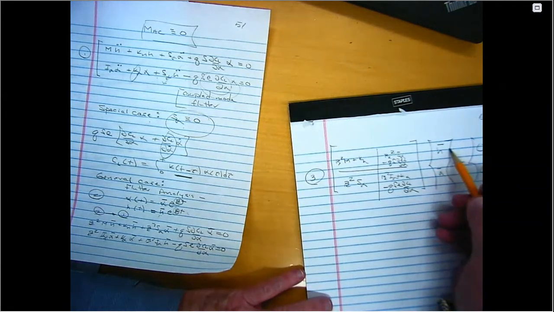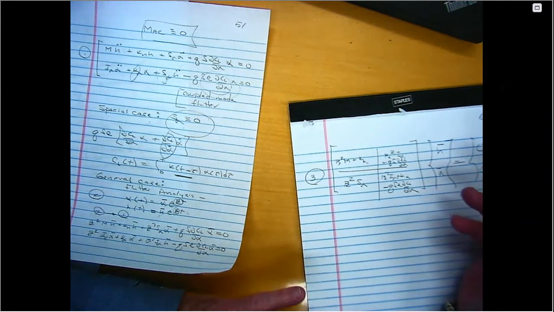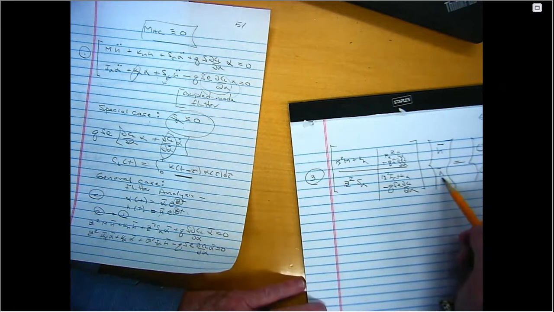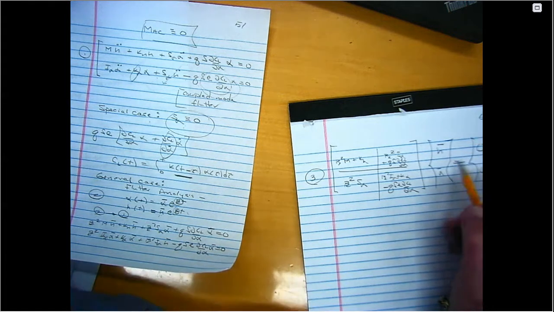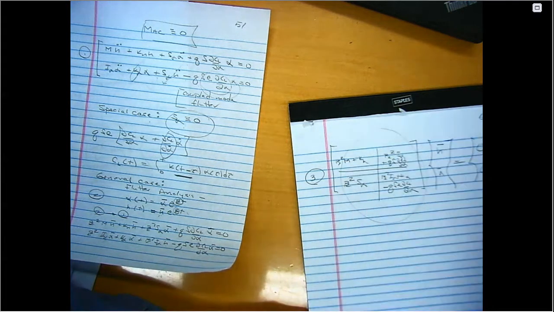One possible solution, the mathematics is the same, but the physical interpretation is rather different. One possible solution is H bar and alpha bar are both 0. That's not the interesting solution. The other interesting solution is when they're not 0. When they're not 0 is when the determinant of this matrix is 0. And when the determinant of this matrix is 0, that gives me an equation to determine the betas.